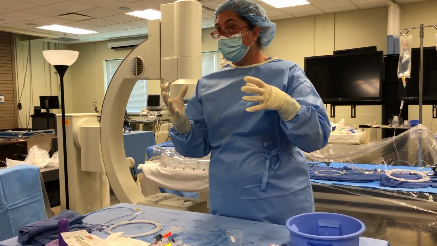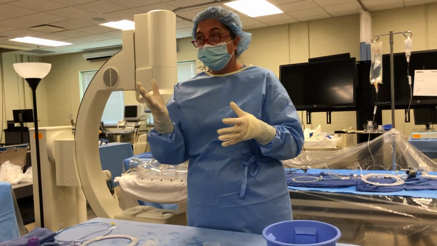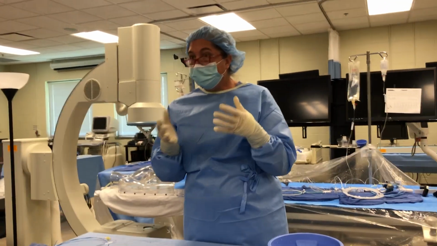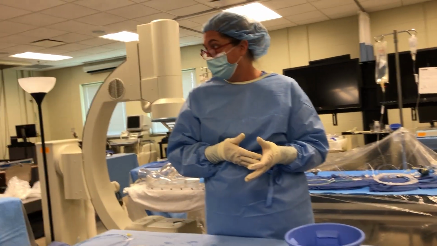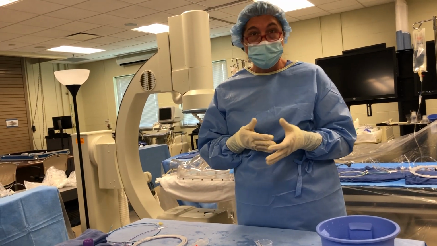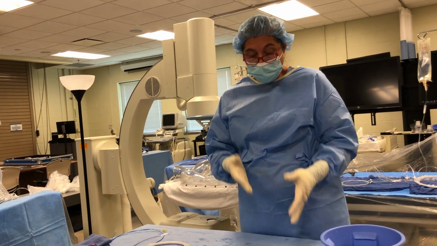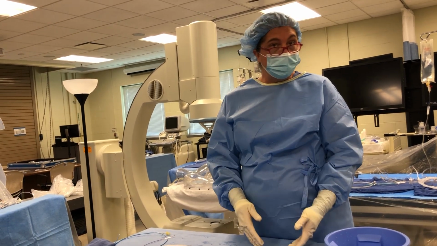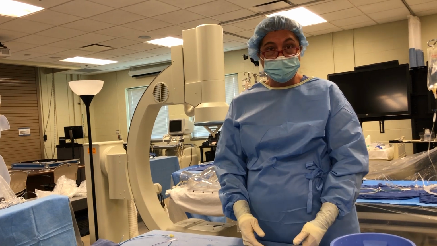Let's vasodilate so we can see the true size, because especially if I'm going to implant a stent in it, I don't want to undersize the stent. I don't want to have too small of a stent. I want to make sure I have a good size stent. So sometimes they'll actually give intracoronary nitro before they start treating the lesion.